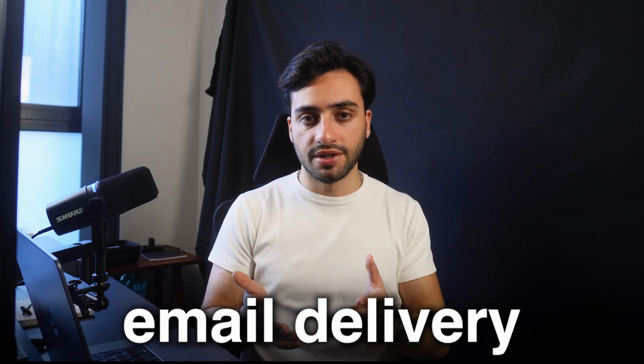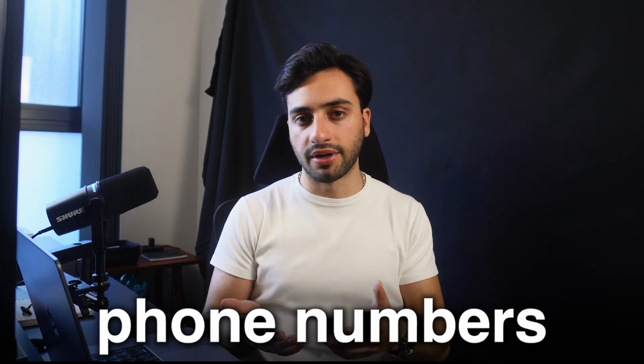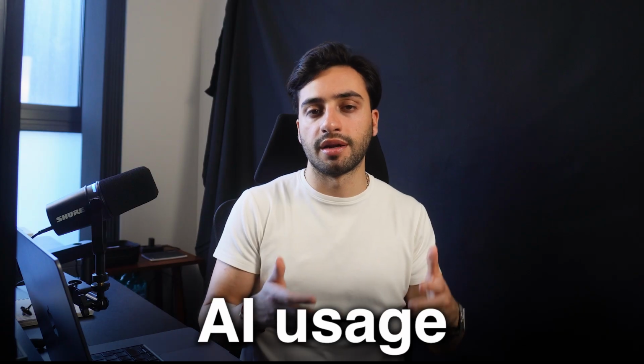There are also hidden costs. For example, you'll pay extra for email delivery services, SMS sending, phone numbers, A2P registration, and AI usage, to name a few. And trust me, these costs can add up quickly. But even with all of that, it's still cheaper than using 5 or more tools.